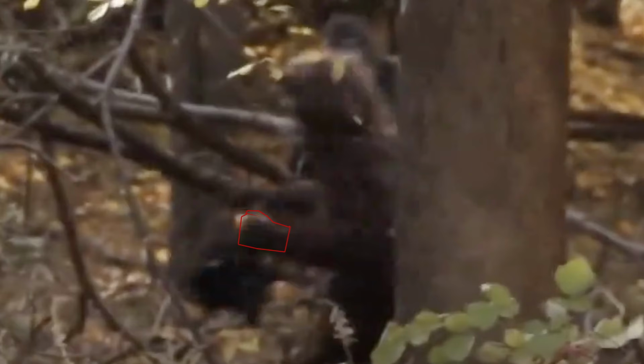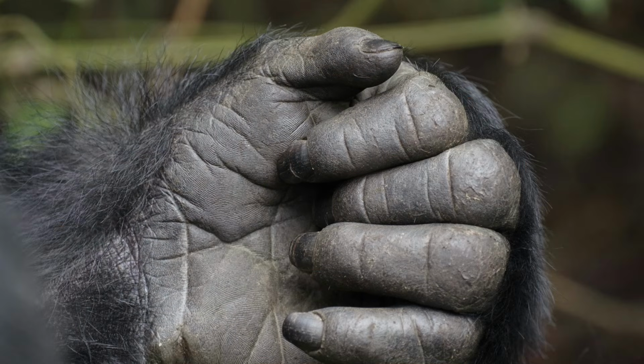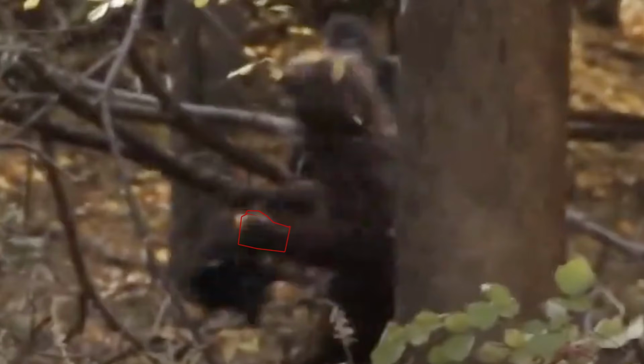And apes, including Sasquatch, which is an ape, do not have this. They do not have truly opposable thumbs in the way that we have. They don't have the thenar pad that we have, that thick muscle at the base of the thumb that gives it a kind of chicken drumstick look. In apes, it's much flatter because it's not developed, because they cannot move their thumb across their palm. Their thumb goes down parallel to their fingers, and you can see the way it's gripping those legs. That thumb is parallel to the fingers. It's gripping those legs just like any other ape would.